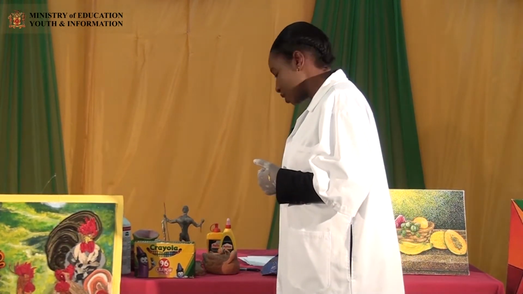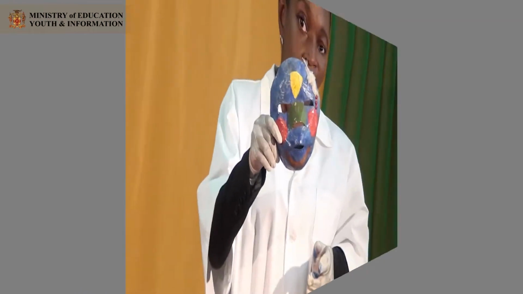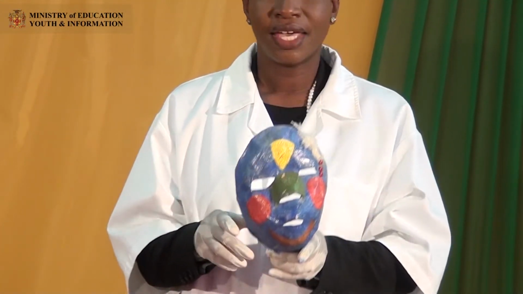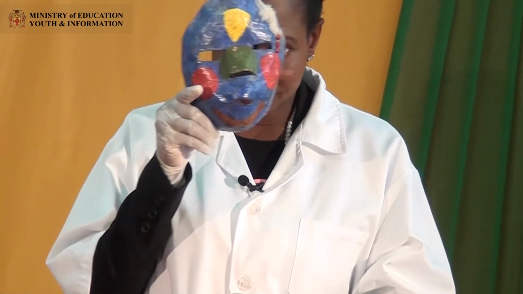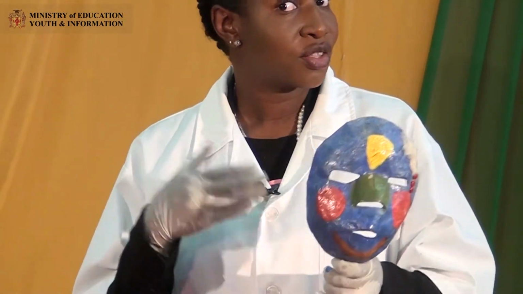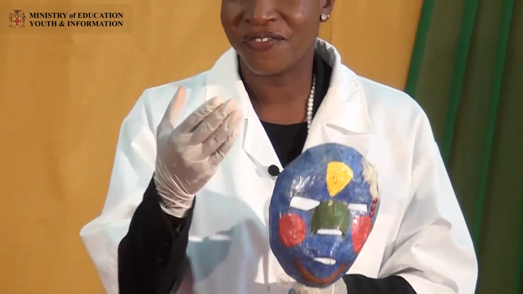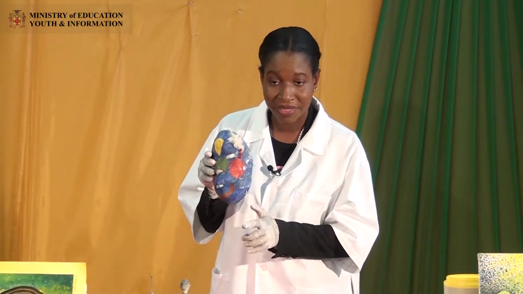Now, we're going to do a little activity. We are going to identify some two-dimensional objects and some three-dimensional objects, okay? So, come with me. Now this mask, is it two-dimensional or is it three-dimensional? Very good. Yes, it is three-dimensional. It has length, it has width, and it has depth, all right?